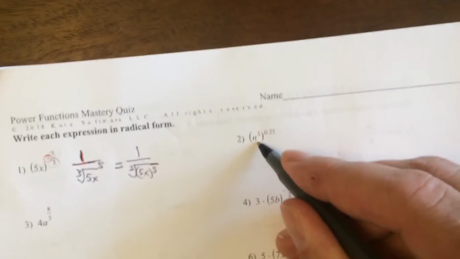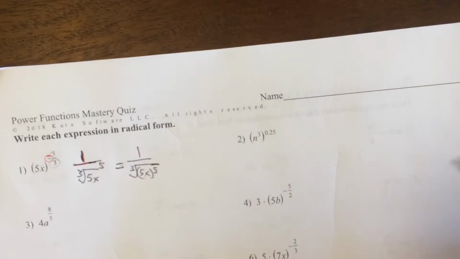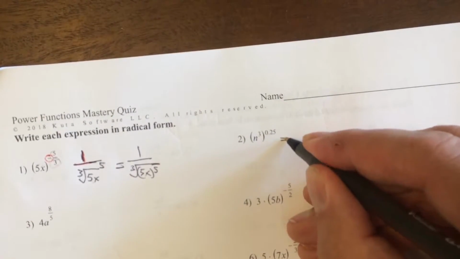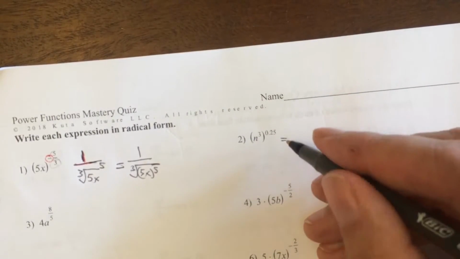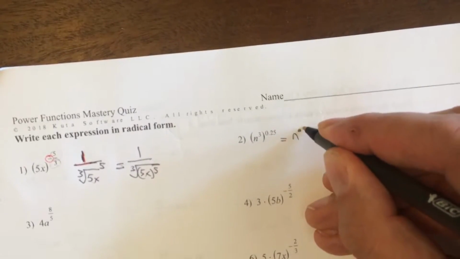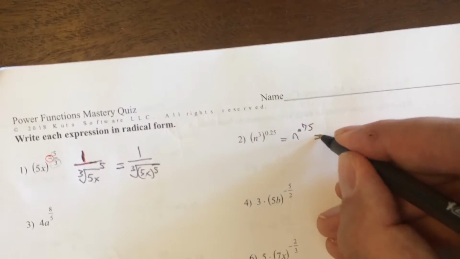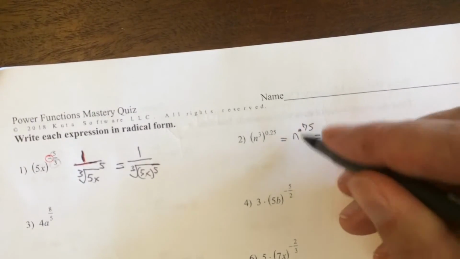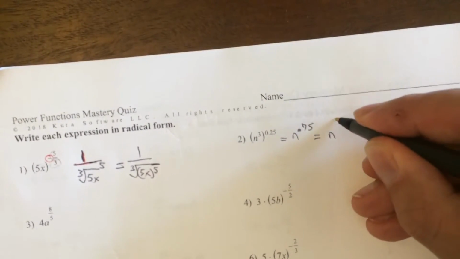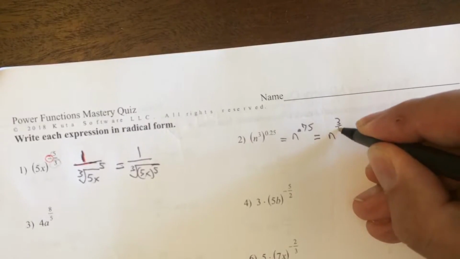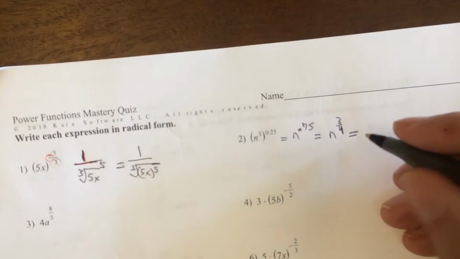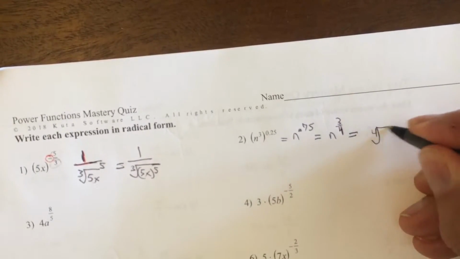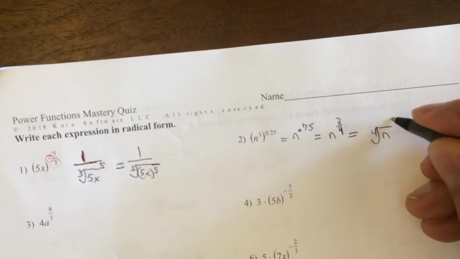All right, let's look at this one. This is n to the 3 to the 0.25. We need to use our properties of exponents and say that if you have an exponent to an exponent, you multiply. So 3 times 0.25 is 0.75. We don't really use decimal exponents. We're going to rewrite this as n to the 3/4 power. We could have also changed it to fractions earlier. And remember, again, we've got the 4th root, because that's in the denominator, of n to the 3rd power.